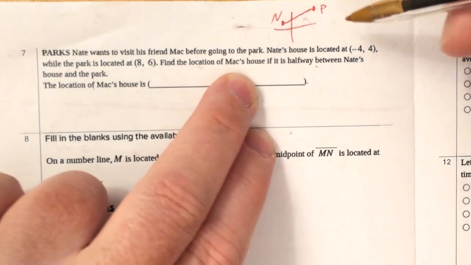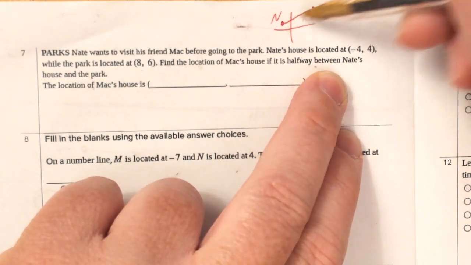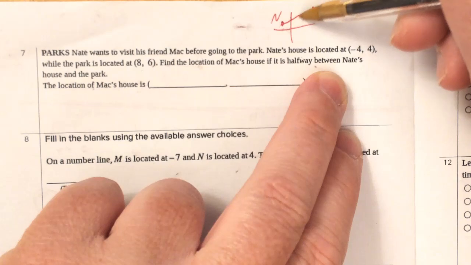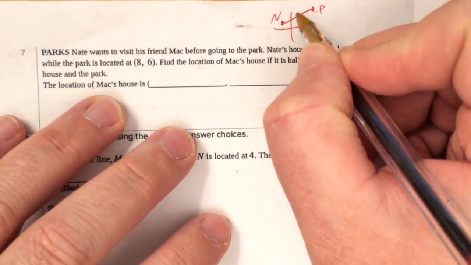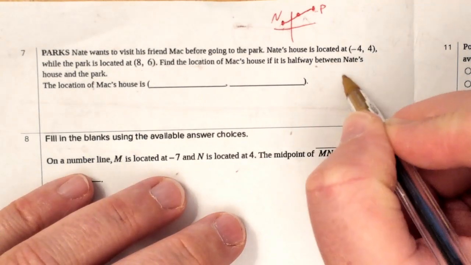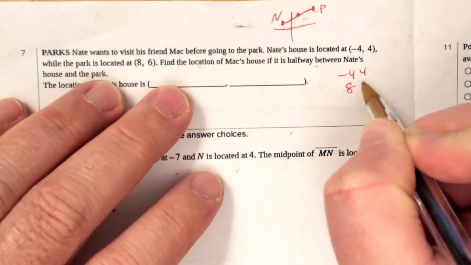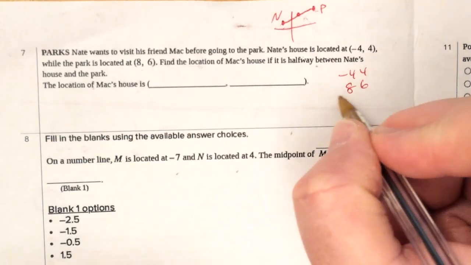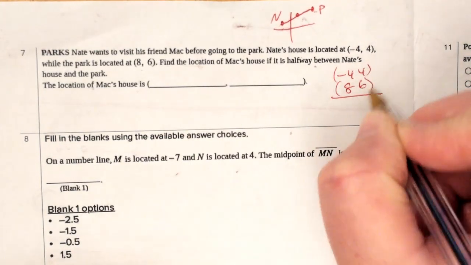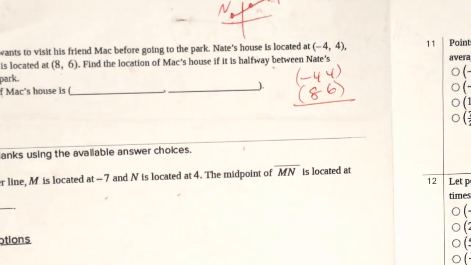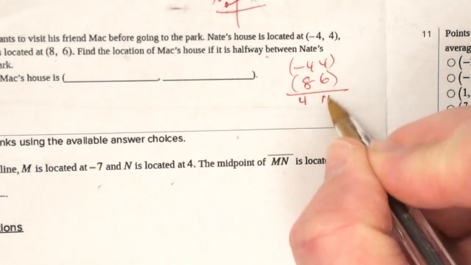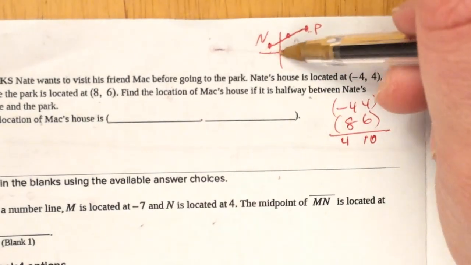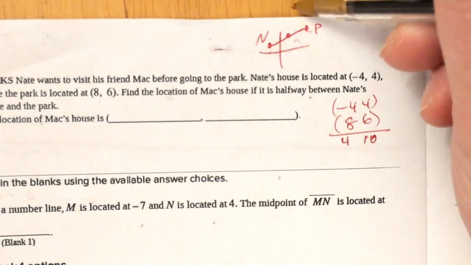Okay, and find Mac's house, which is halfway between Nate and the park. So it has to be somewhere halfway, and another word for that is midpoint. So we're going to do the midpoint of this. And what midpoint is, you stack them one on top of the other. You just add them together, just like what we were doing before. So negative 4 plus 8, we got positive 4. And 4 plus 6, we get 10. But we're not done. Positive 4 and a positive 10 is way up here, so that's not right.